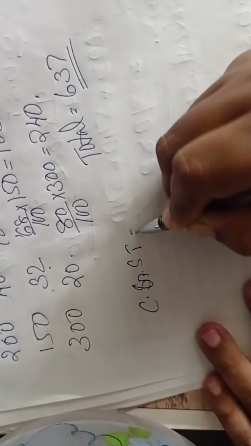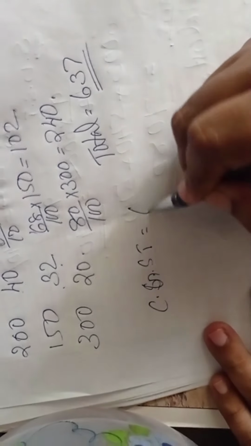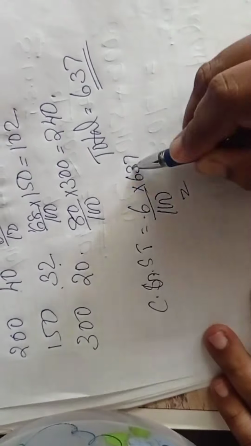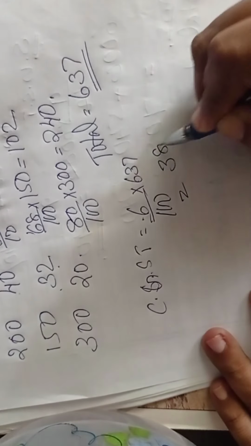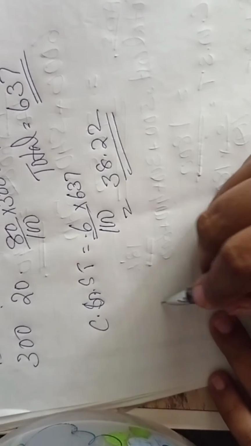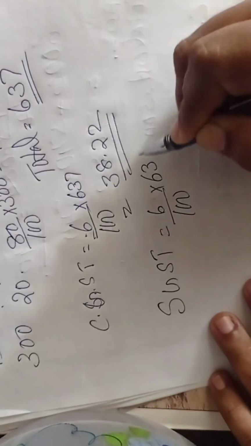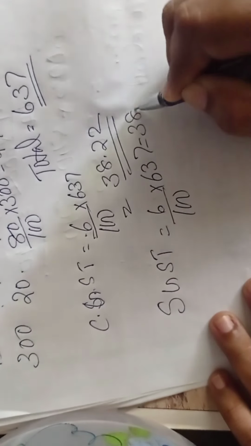CGST. Total percentage is 12, therefore 6 by 100 into 637. Multiply the numerator and change to decimal. 38.22. Then what is SGST? 6% of 637. That is also 38.22.